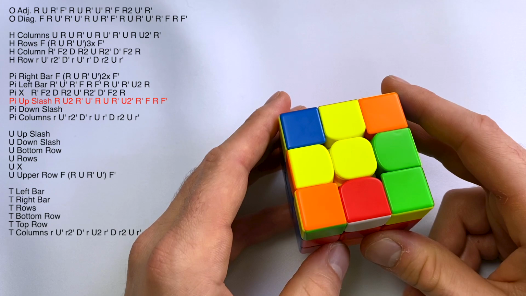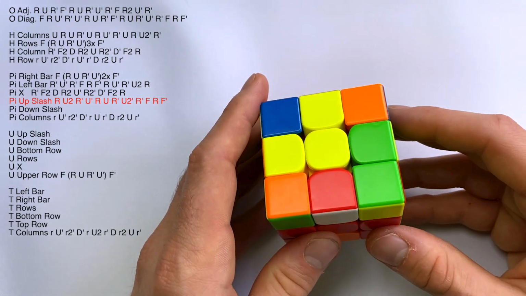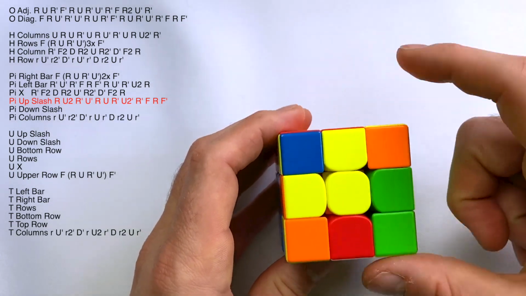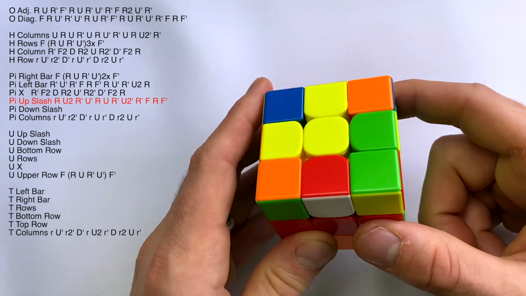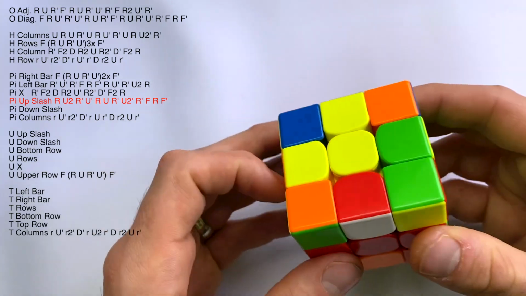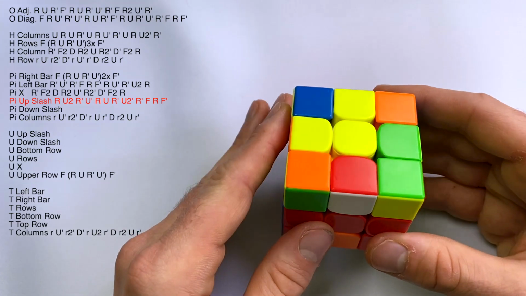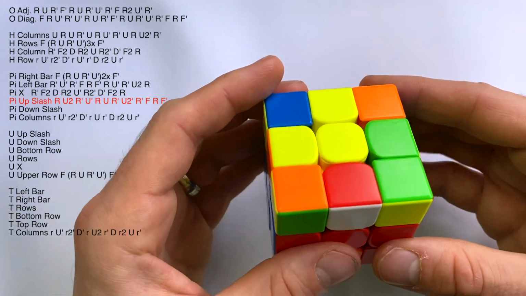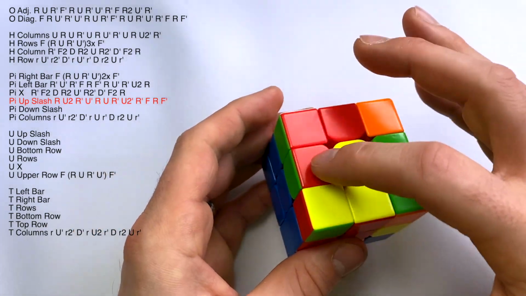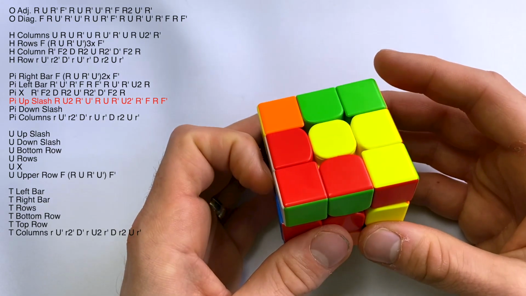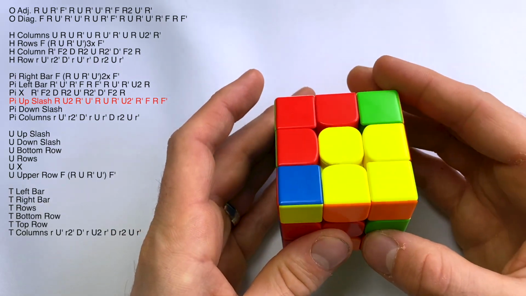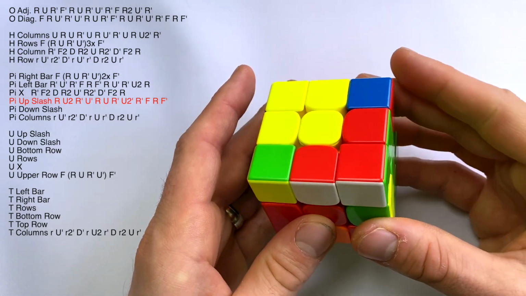So what we want to do is whatever side I'm going to be turning first, I put the color that's on top facing out on that side. So for example, here's headlights on left, and we first take out a pair by doing R U2 R prime. So there's that pair. And then U prime, R U R prime, U2, then you insert with sledgehammer.